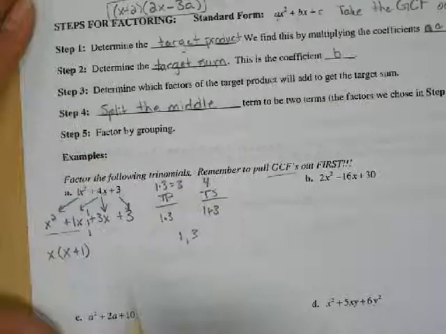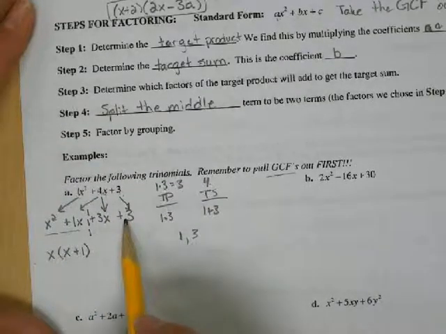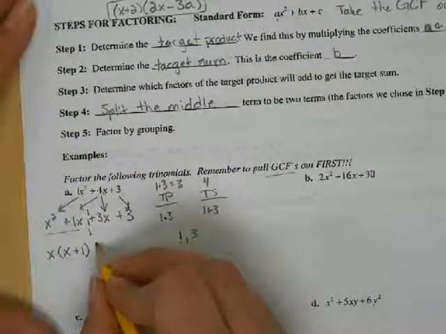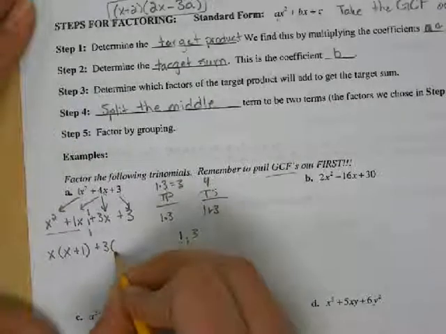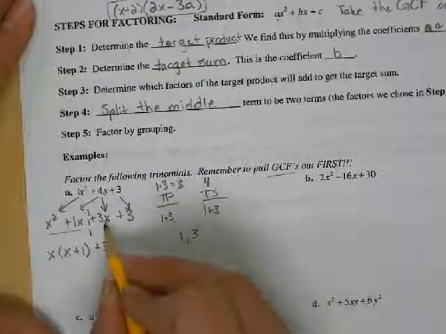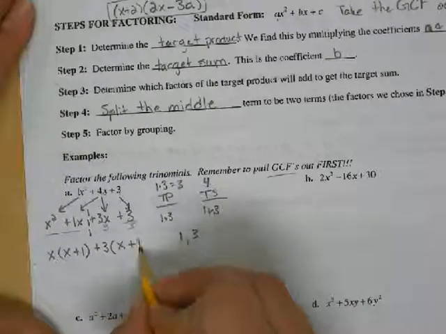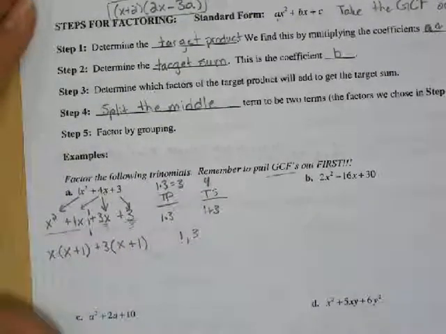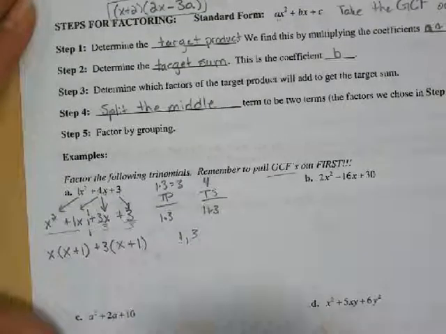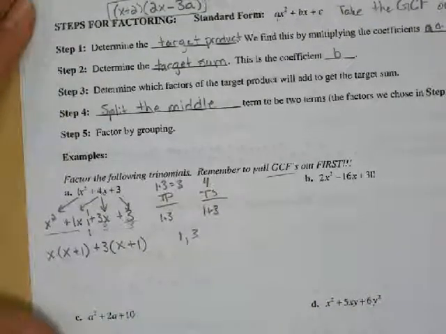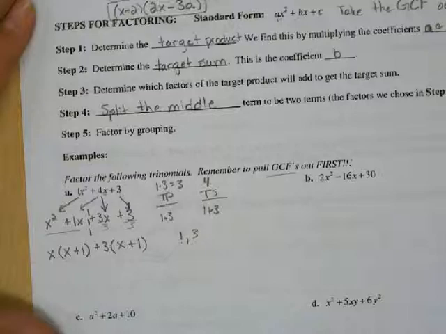Same thing here. I have a common factor of 3 that comes out front. Inside, when I divide each of these by 3, I get x plus 1. 3 divided by 3 is 1. If I take that whole factor out, I have to use a 1 to keep its spot.